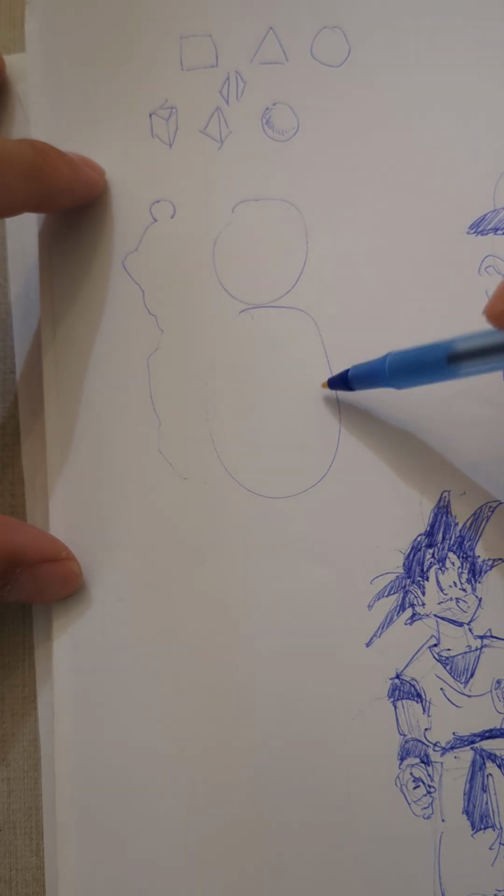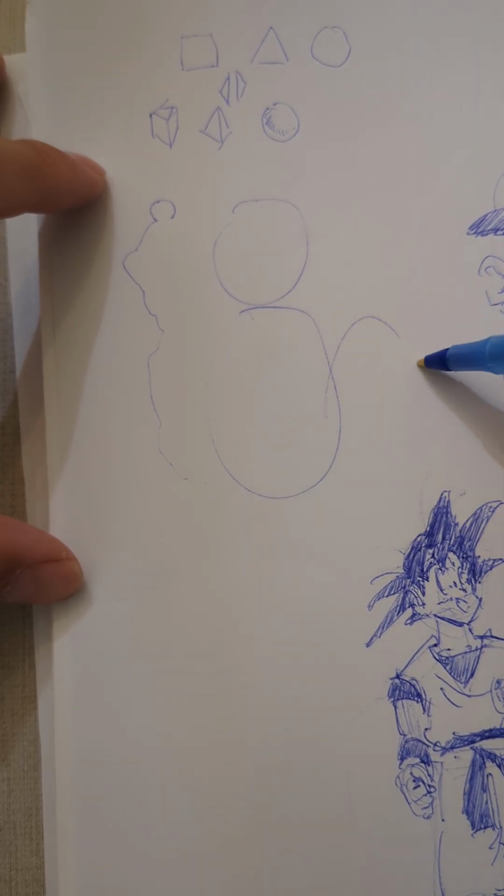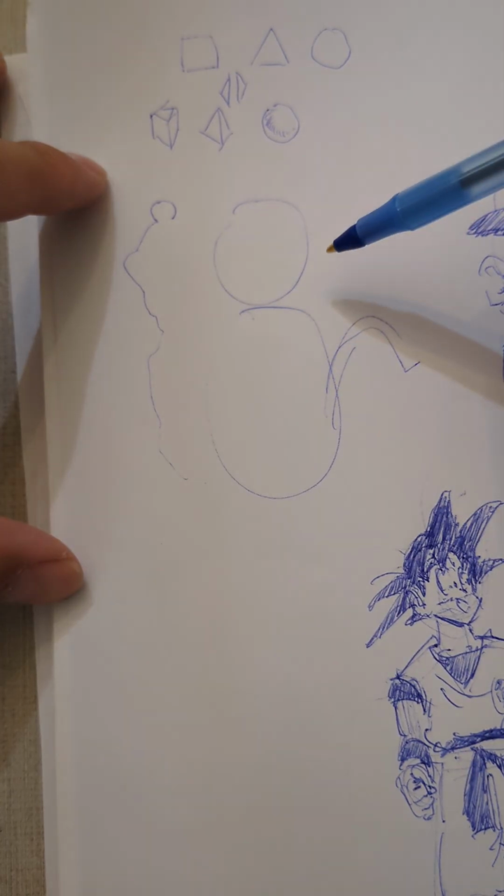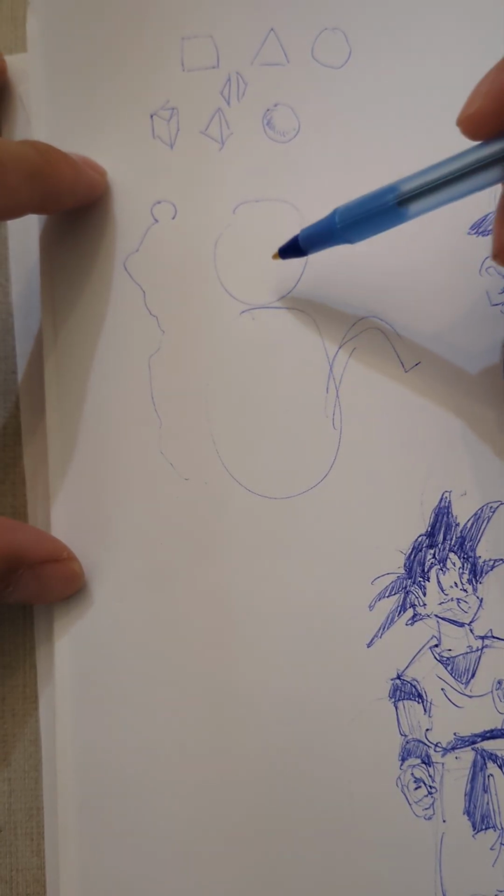To start out, it doesn't really matter. You just want the idea. You want to get the proportion right.